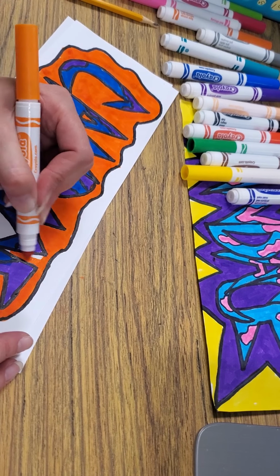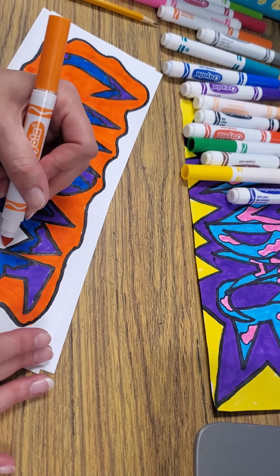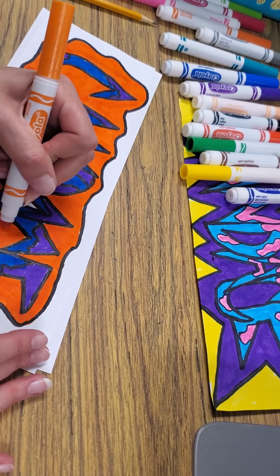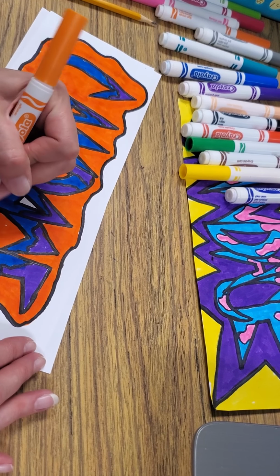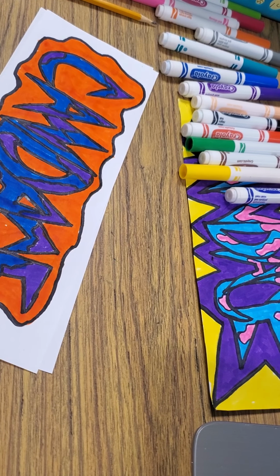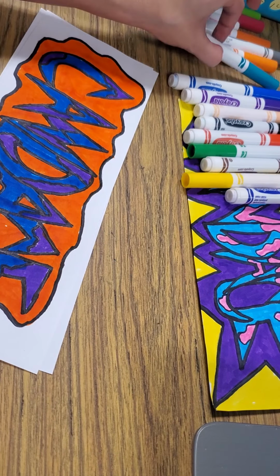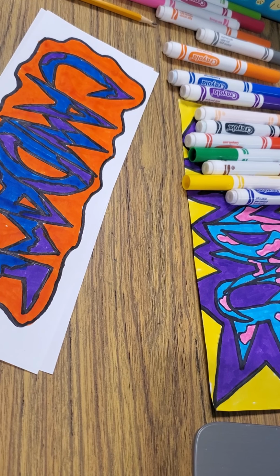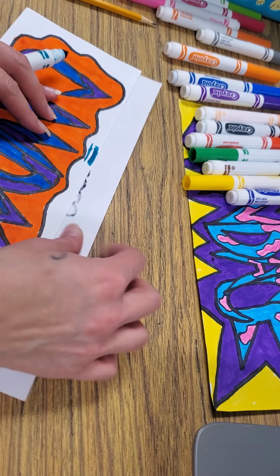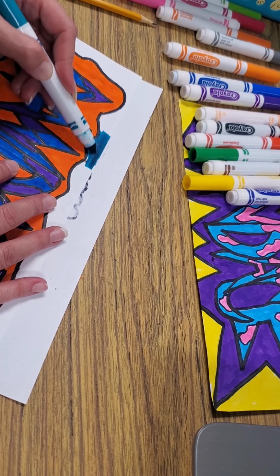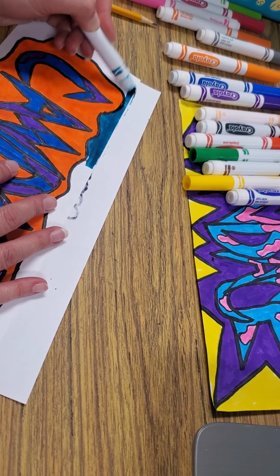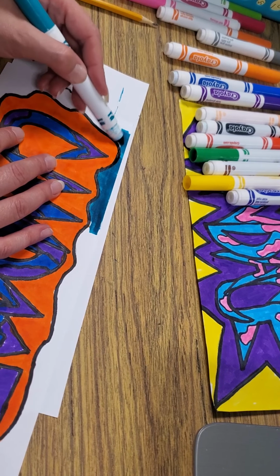Now, once I have this colored in, I'm going to finish off the rest of the paper. I'm going to use this so I don't get it on the table. If you notice, it's a whole lot faster too when you lay that marker on its side.